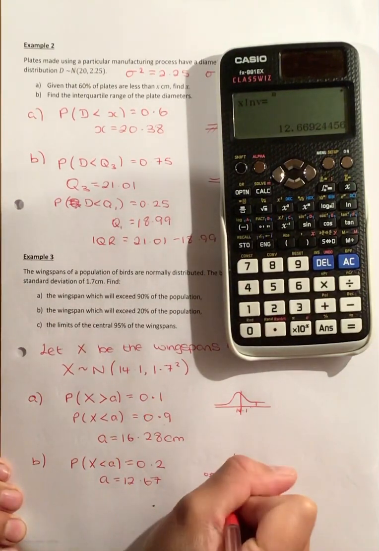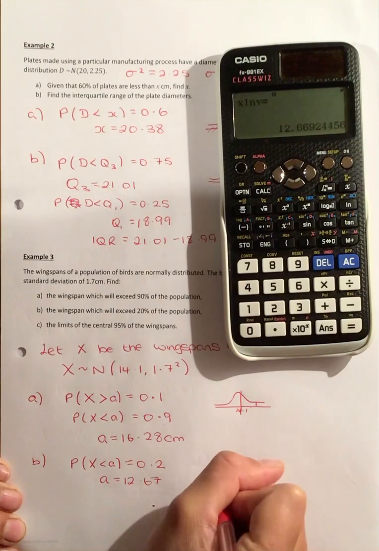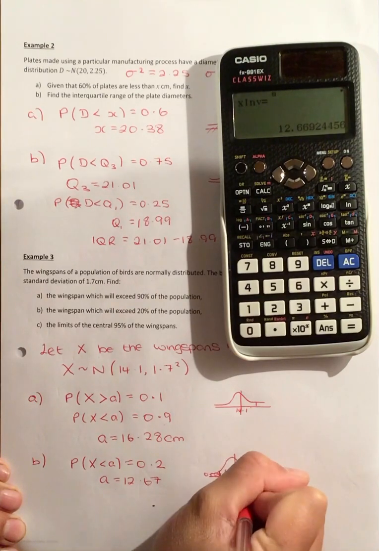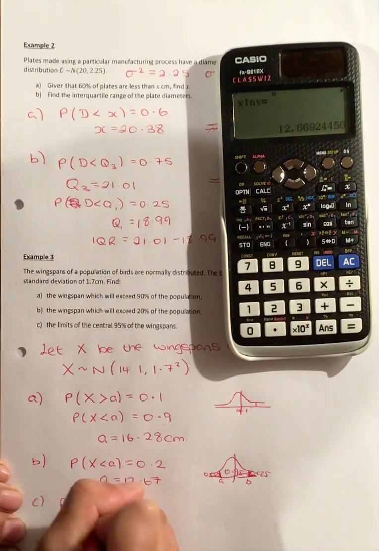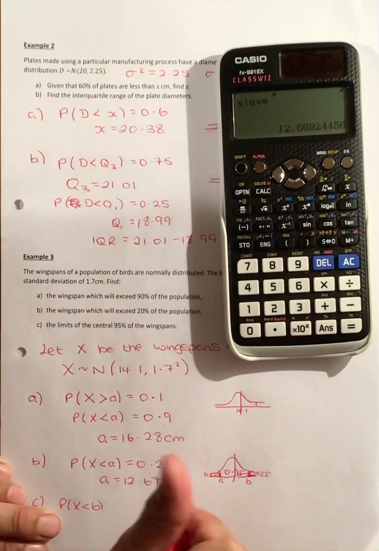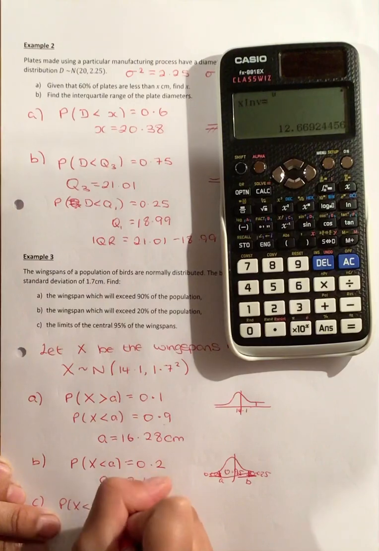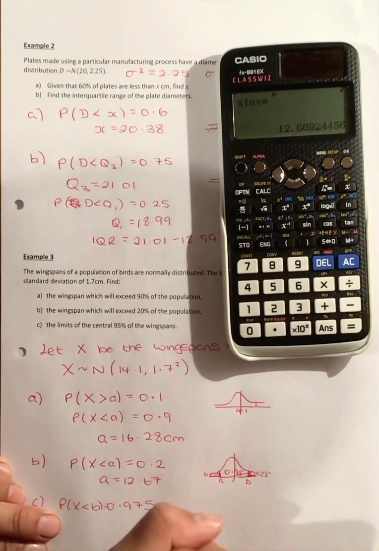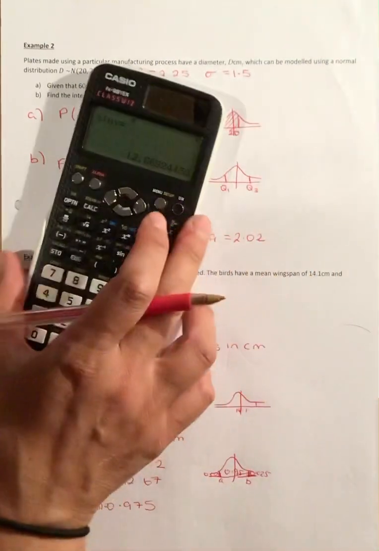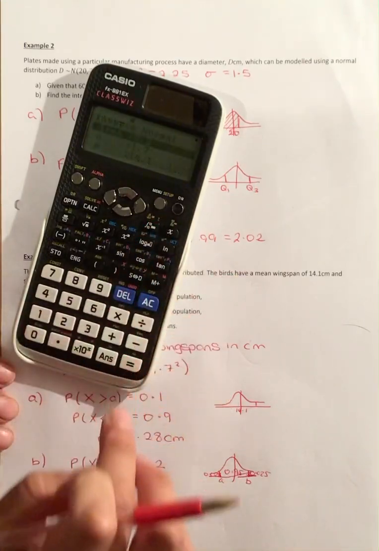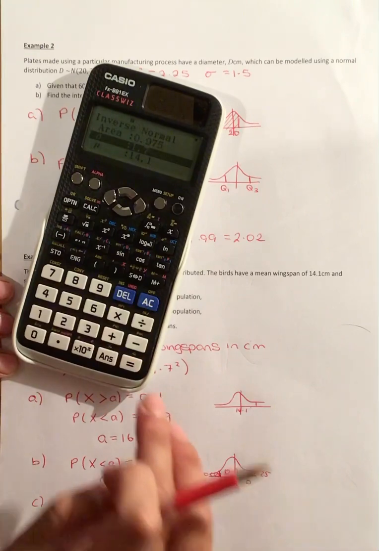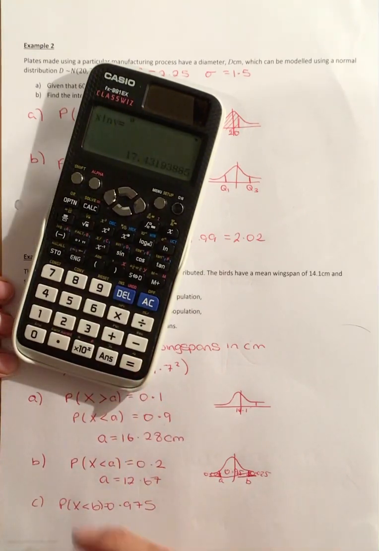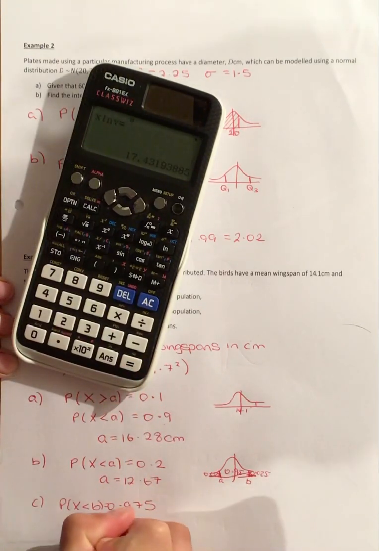So if I call these values A and B, then the probability that X is less than B is 97.5%. So on my calculator I can work out that value of B. And it's 17.43.